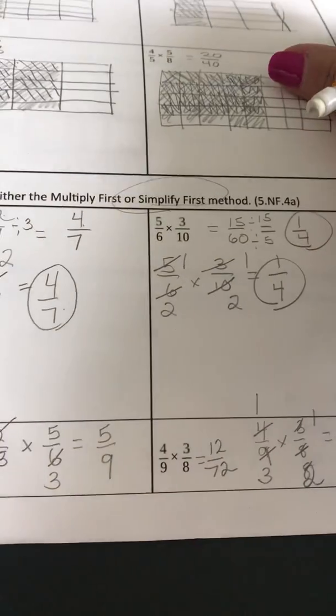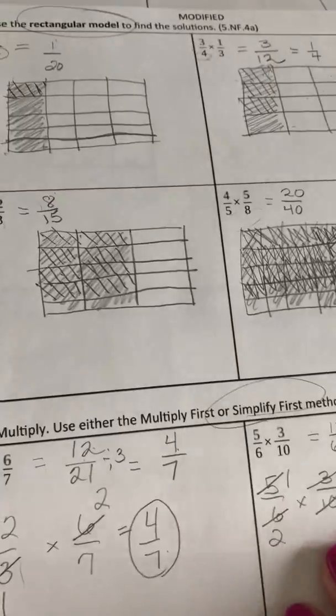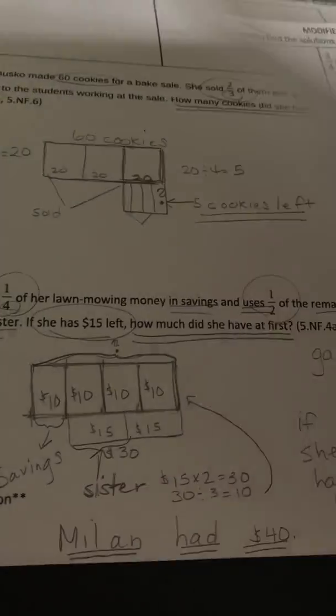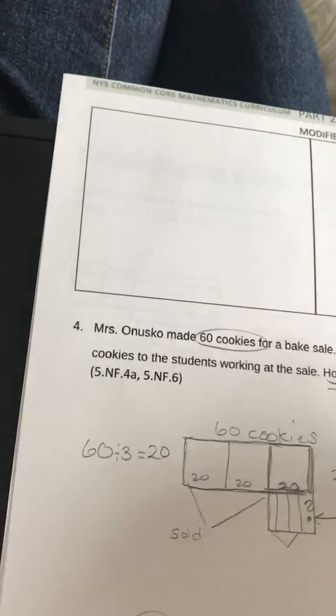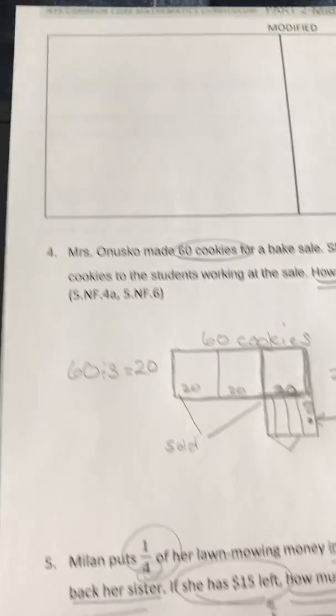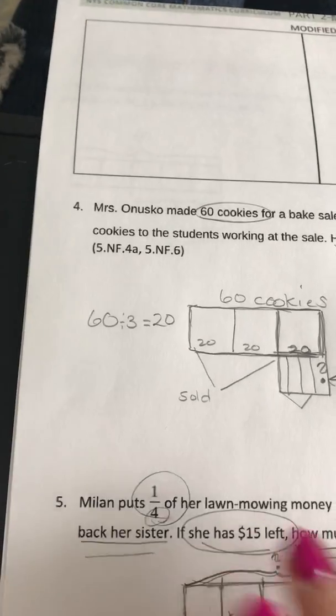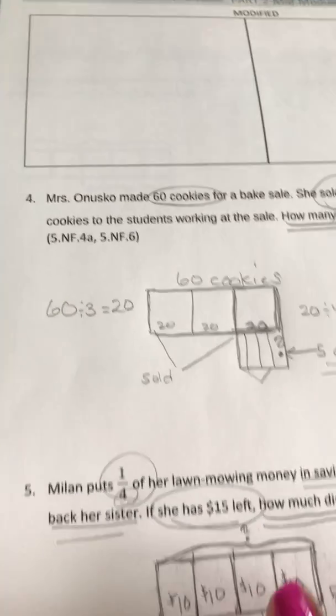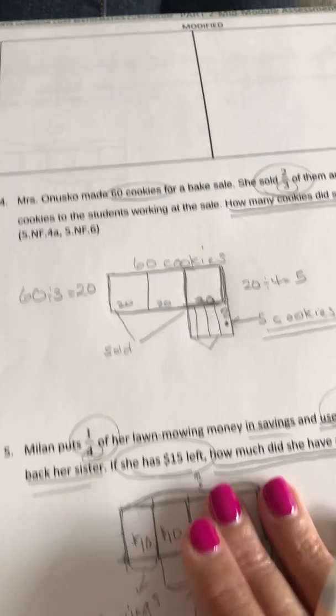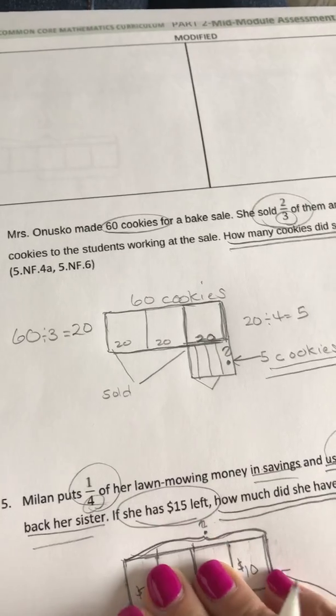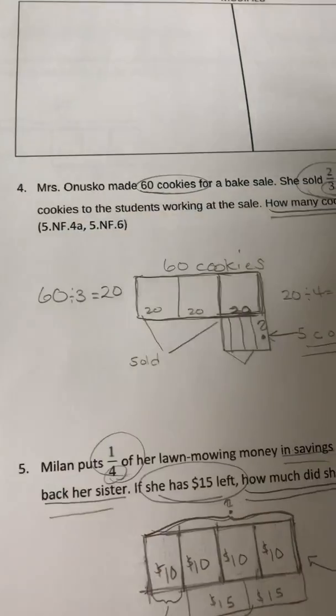Okay, hope you guys are getting these right and correcting your papers as we're going along. Okay, we're almost finished. So now we're on to these word problems that sometimes get tricky. So remember, take your time, mark up your questions. Let me see, do we have another one? Nope, that's it. All right, here we go.